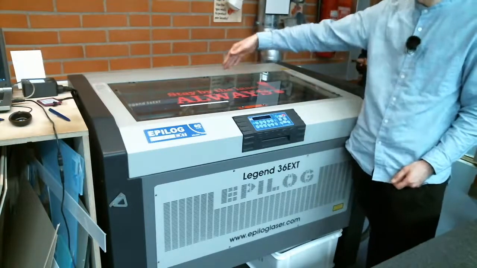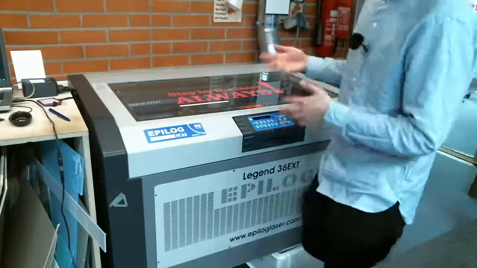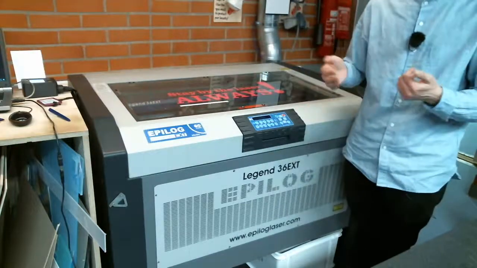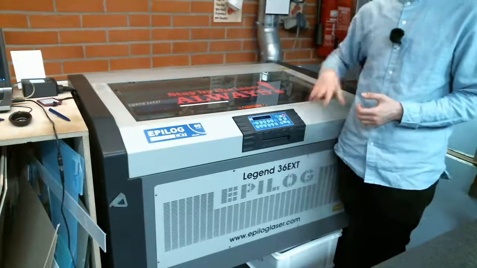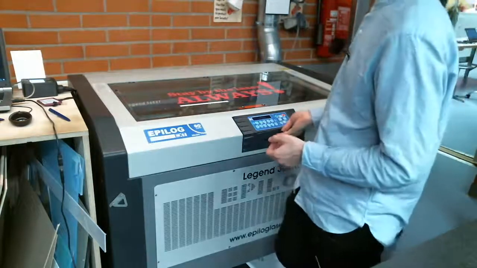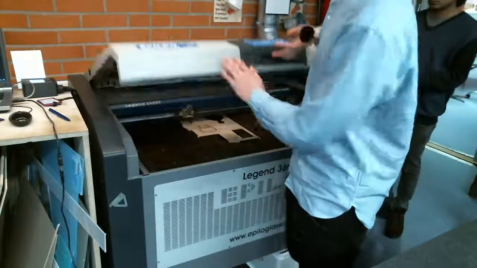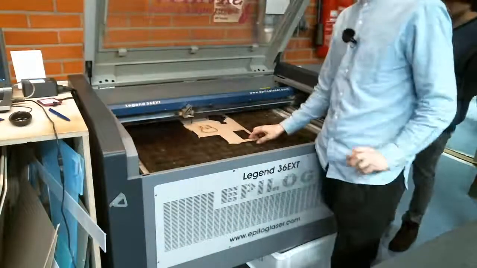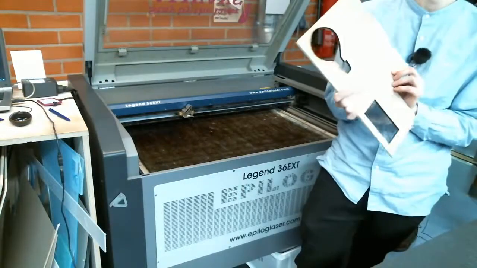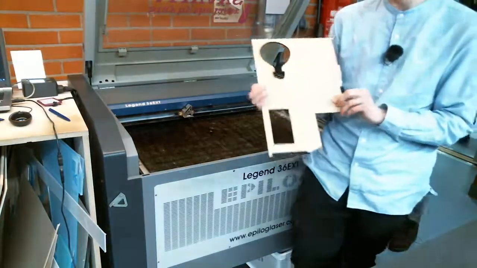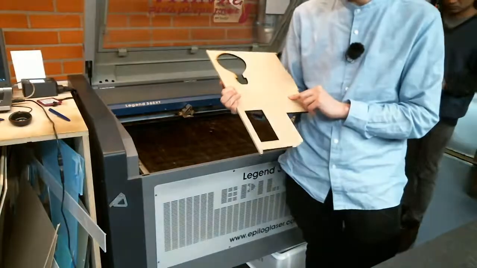and you wait for a little bit, a minute or so, so that the fumes get extracted properly. And then once they are out, you can open it up, you can take the material out, you can check. So see, this is why it's good to first check the settings, because it doesn't necessarily cut through every time.